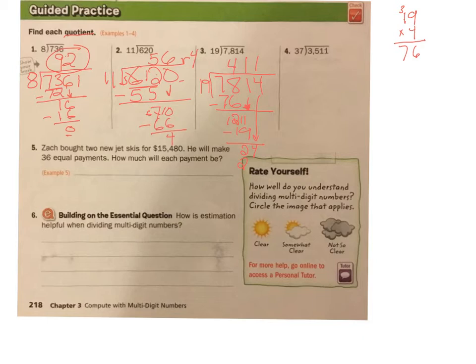Oopsie. 19 times 1 is just 19. And then I subtract it out. That becomes a 1. That becomes a 14. So it's 5. No more numbers to come down. So my remainder is 5. The answer is 411, remainder 5.